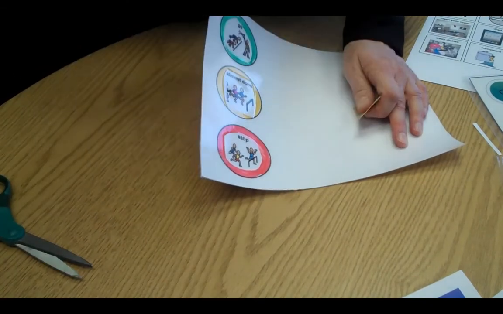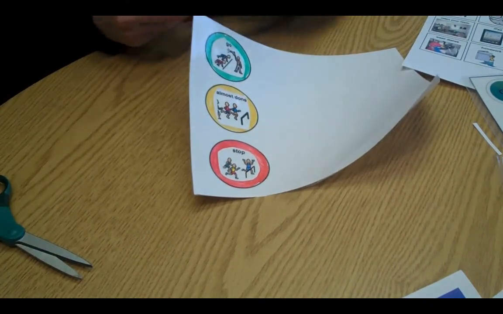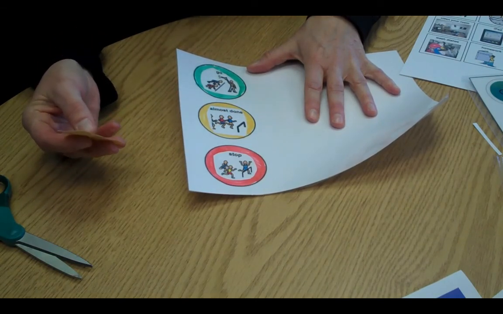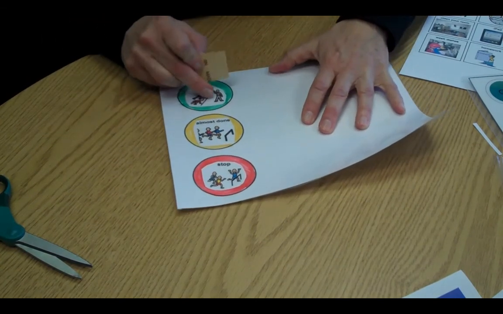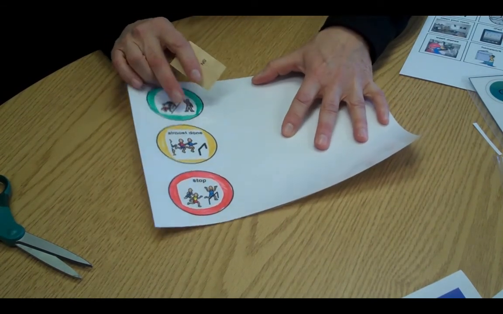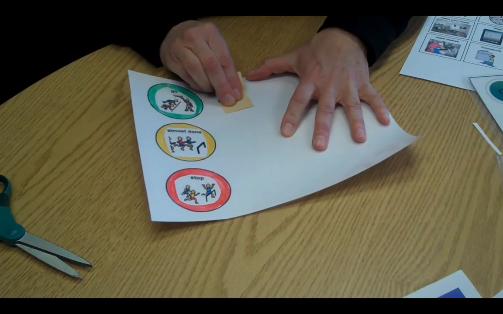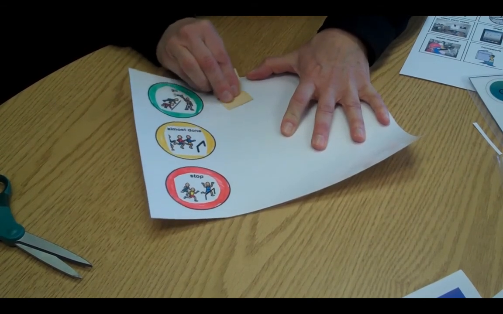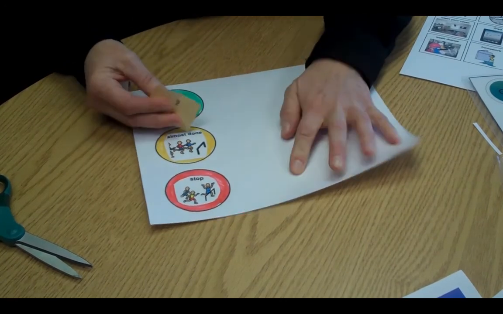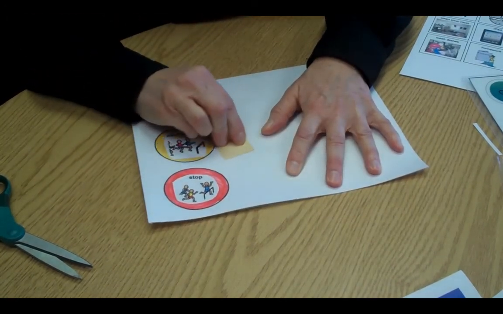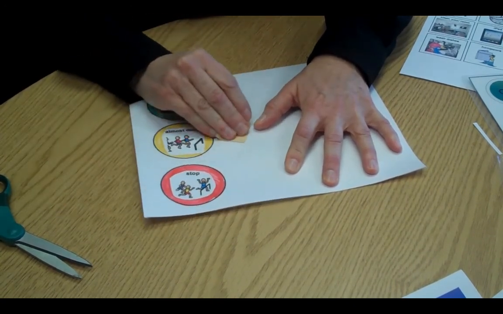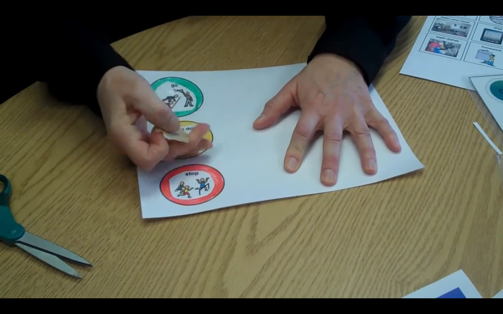So the next step would be to take sandpaper, and we're going to rough up an edge just close to each circle here on the right side of the circle. And that's where we're going to place our Velcro. And this, of course, just helps the Velcro stick better.